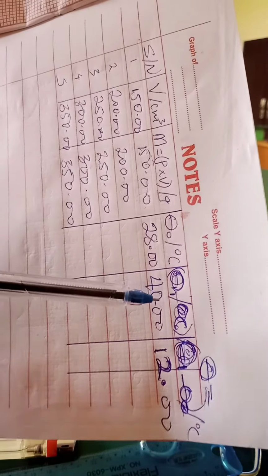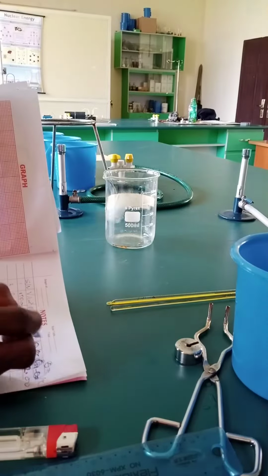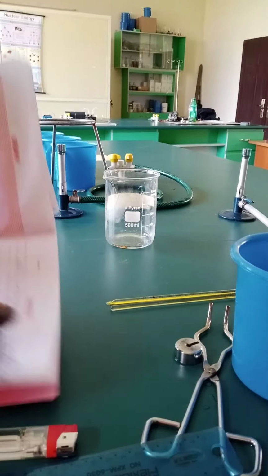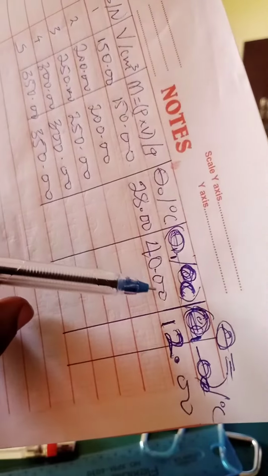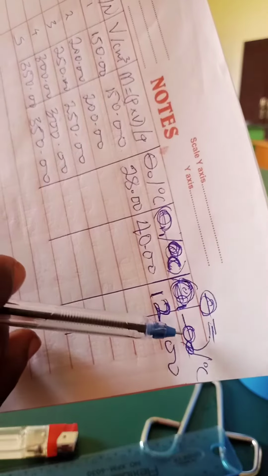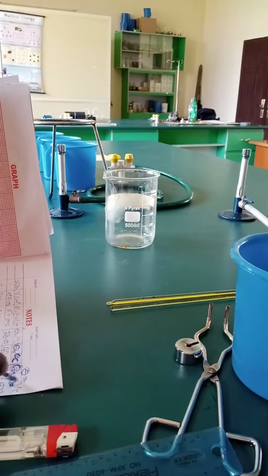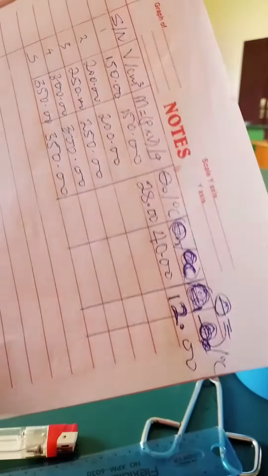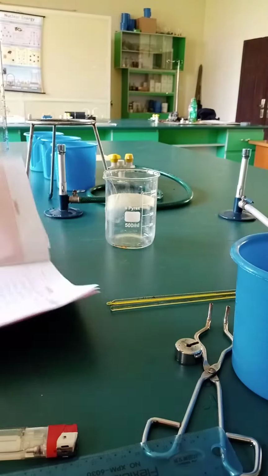Theta 1 / degree Celsius is 40.00. And then theta, which is equal to theta 1 minus theta naught, is 12.00 degrees Celsius. So right now we're running for 200.